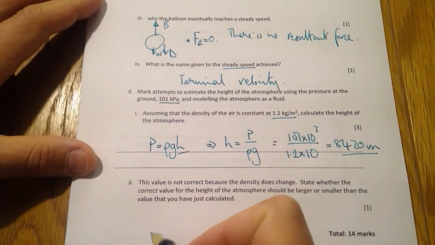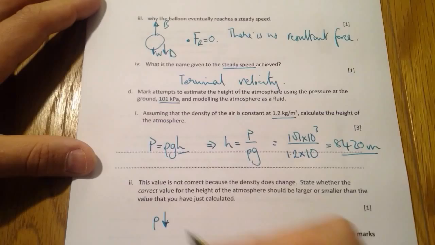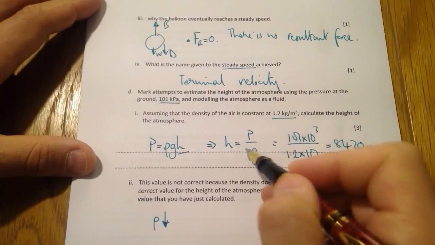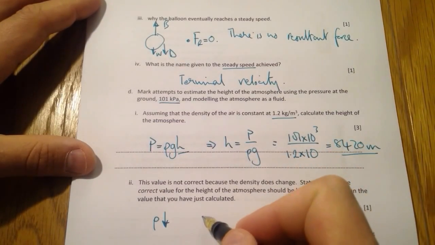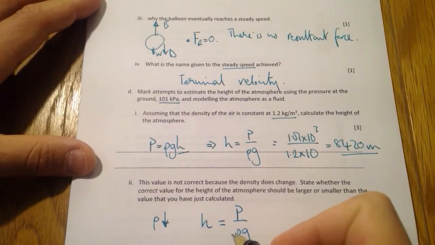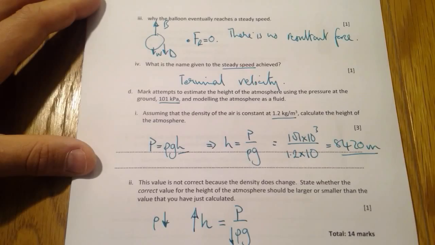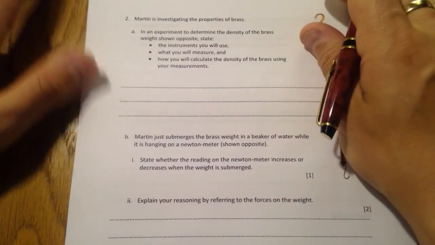However, we know that density does not stay constant. In actual fact, we know that as we rise up, the density decreases. So therefore, what's going to happen here? Well, it means that if the density here is decreasing, the height will have to increase. So it will have to be higher. Okay, so quite a good question on that one.